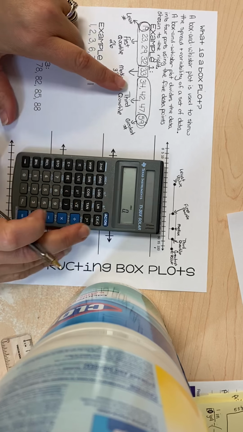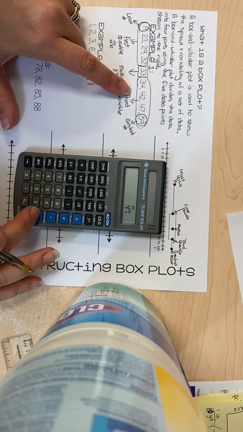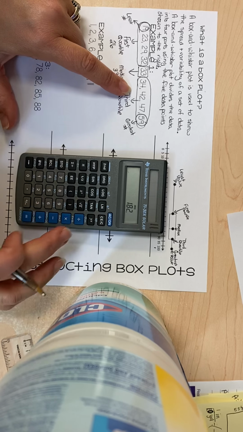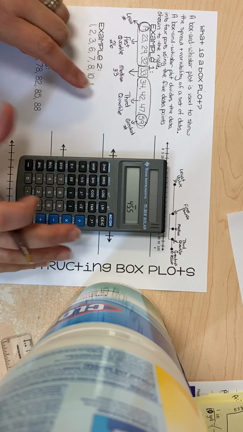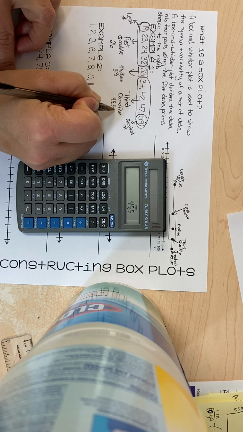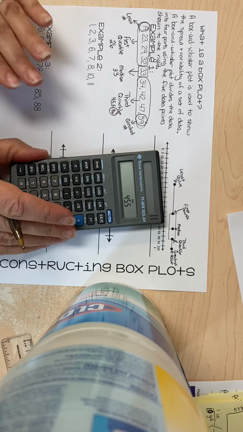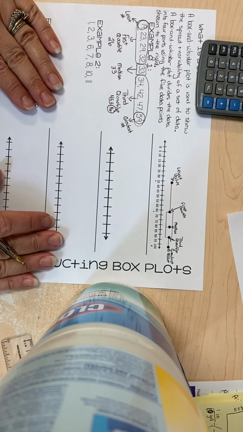Make sure I got my numbers right. 34 plus 42 plus 47 plus 59, divide that by 4 gives me, yep, I was right, 45.5, which will round to 46, okay? Now let's set up our box plot.